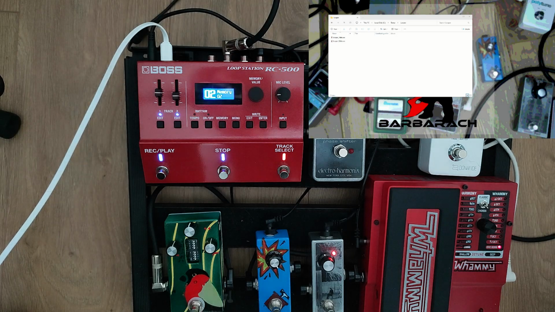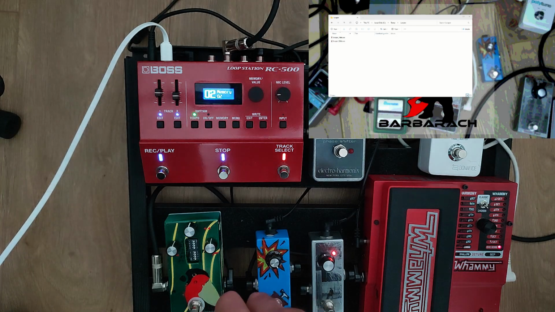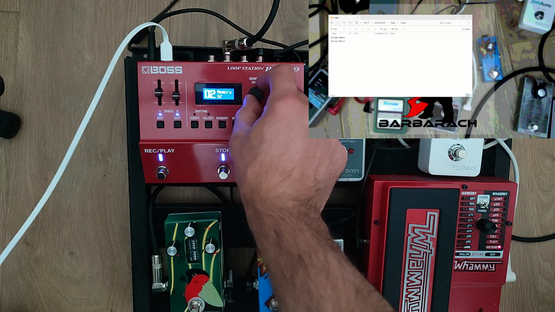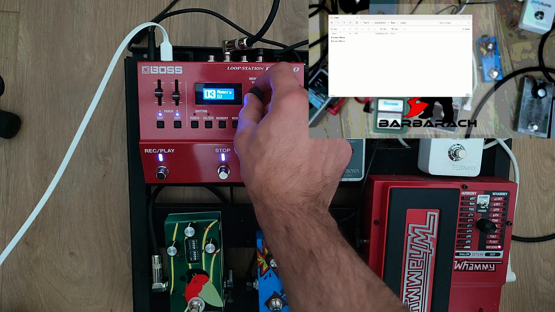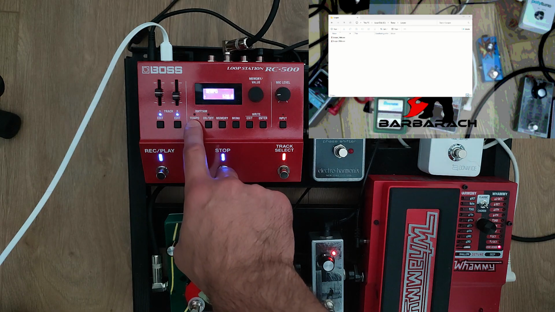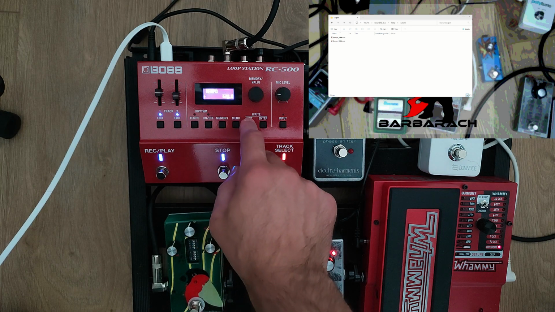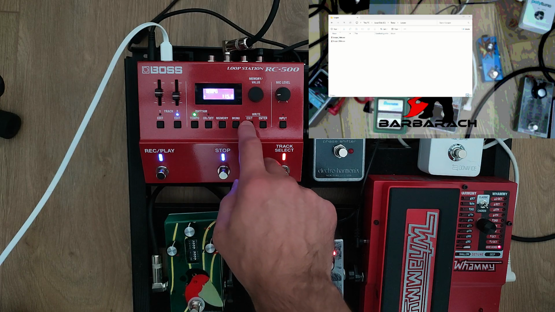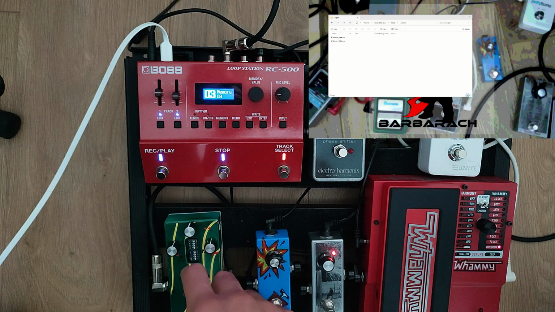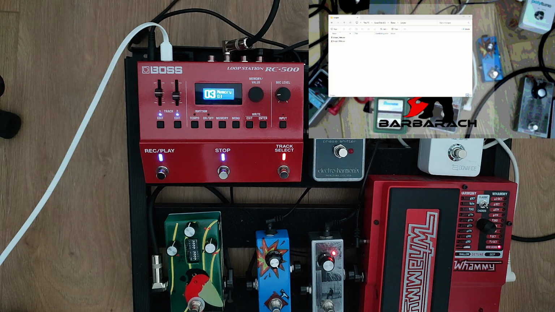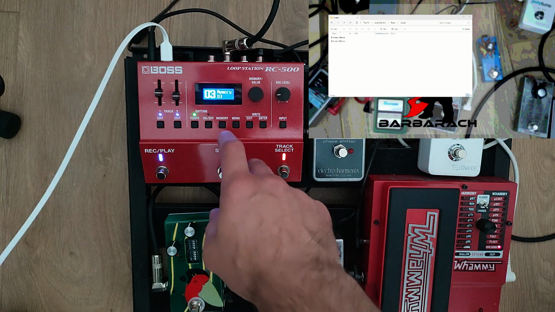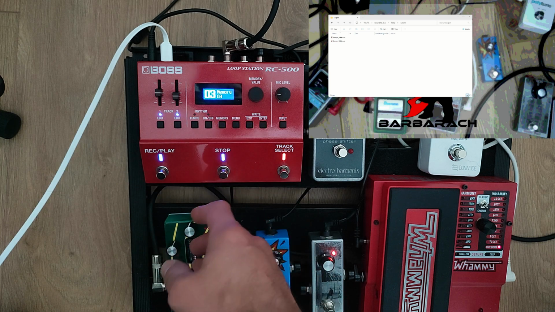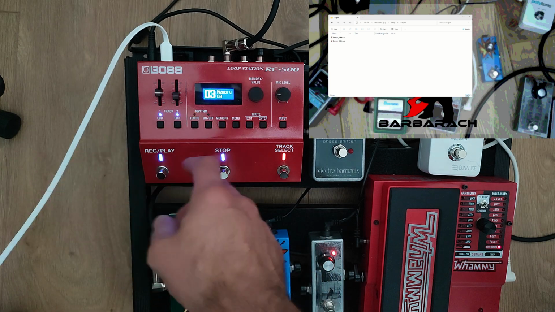Okay, let's load these files onto the station. So I'm going to use these two memory banks, they're empty. One has tempo 120, the other one has 115. So we're gonna do this the pedestrian way. We can use Boss Tone Studio, but let me just show you how to just connect it. We don't need to use it. We can just use a File Explorer for this.